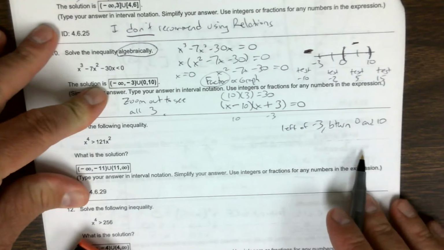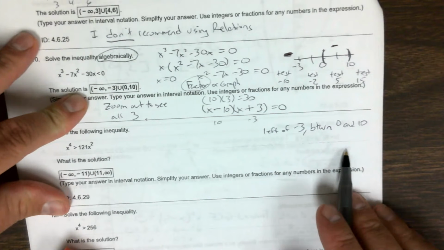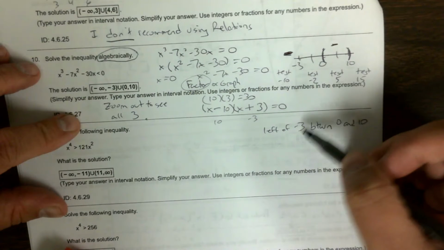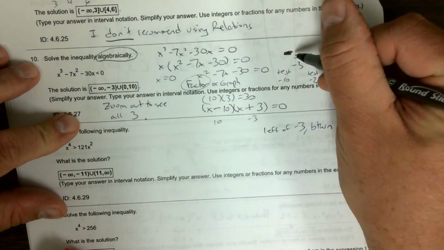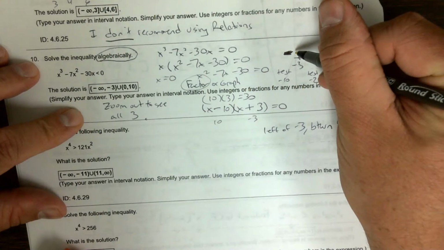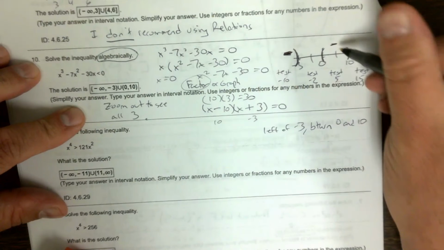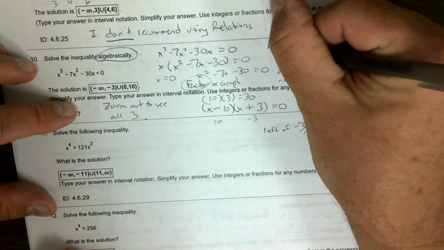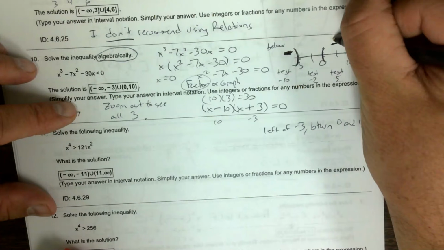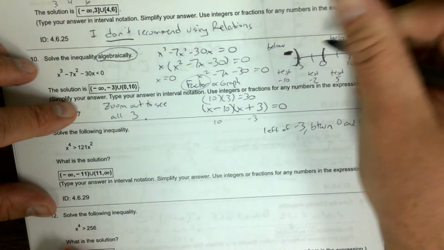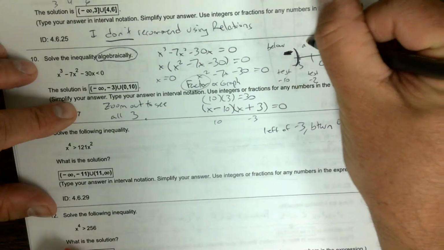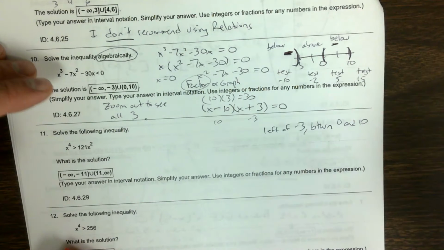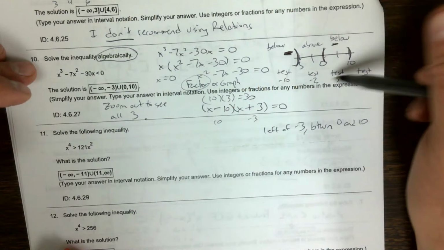Whoops, I need to move this over just a little. So I put my little minus sign here, and that's going to be with the parentheses also. And then it's negative there also. So I mean below when I put the little minus sign. And this middle part was above. So if you want to test points, you can, or you can just graph it.